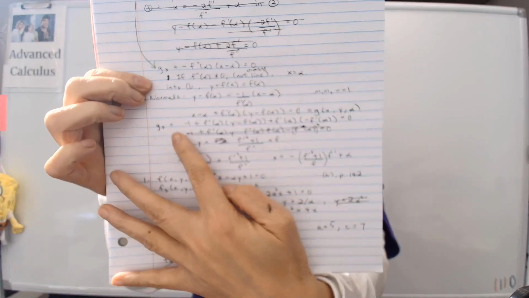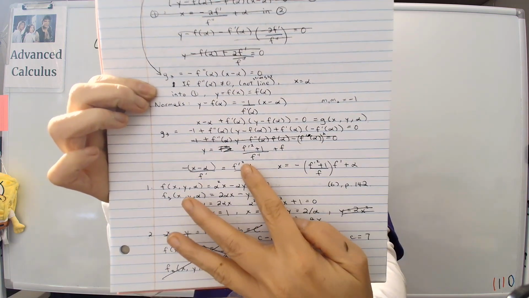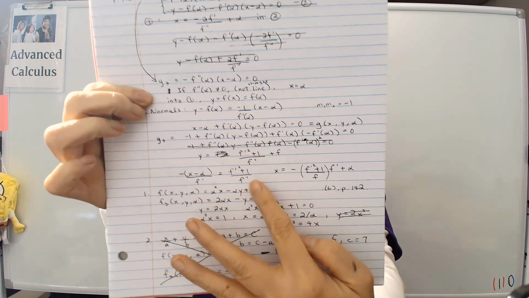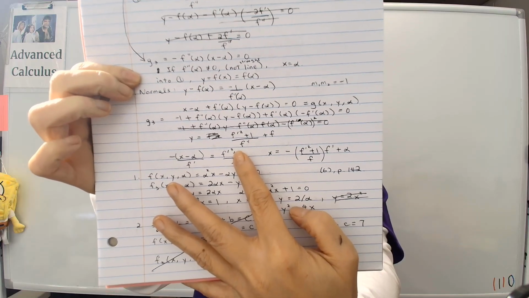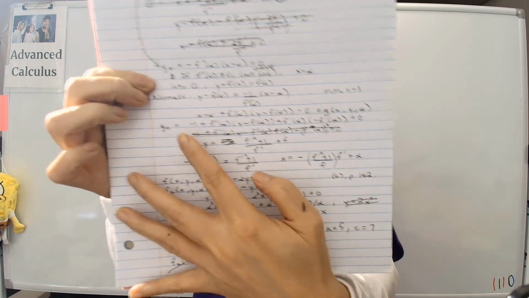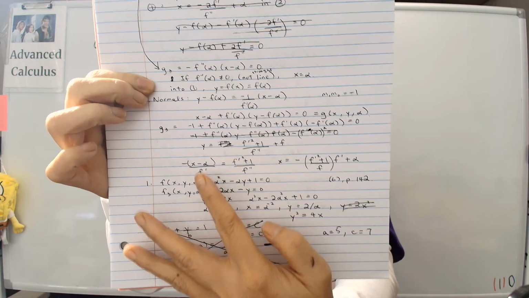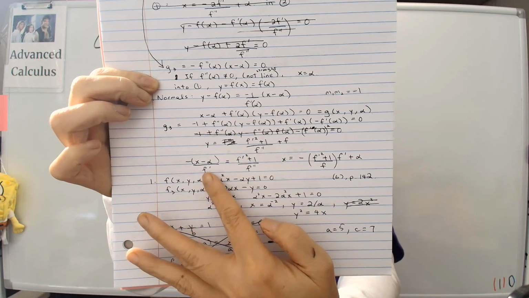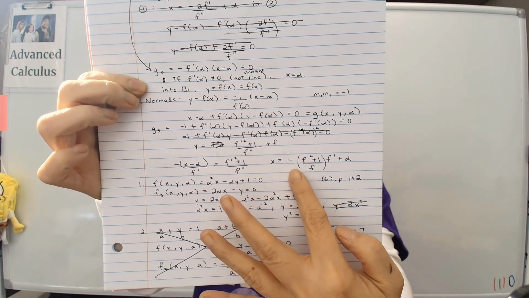Then calculate g3, and after some messing around, and I think I messed something up here, but eventually I got to here. This is g3, I guess. Let's see, what did I do? I think g3 equal to 0, so I dug y out of there. So I got y, and from y, I was able to dig x out.